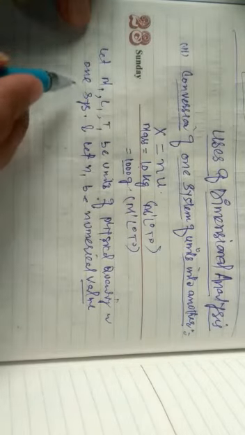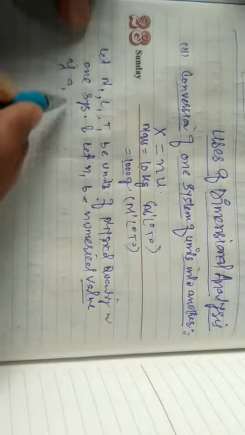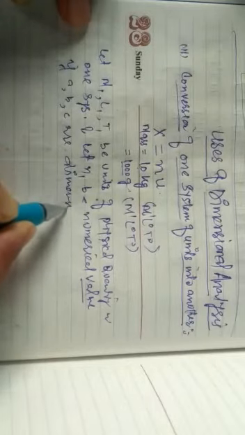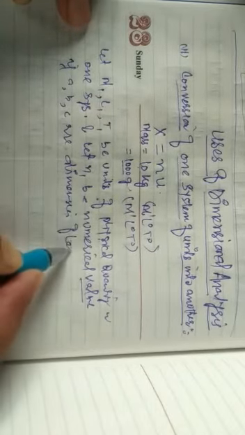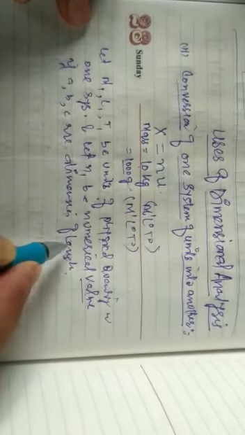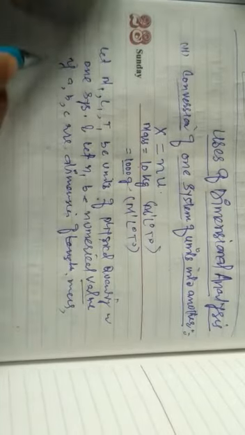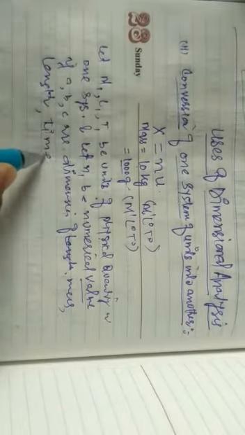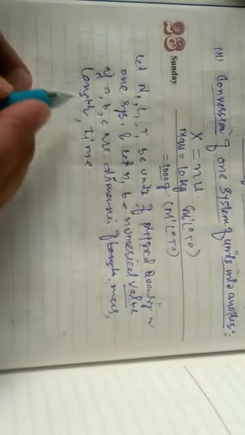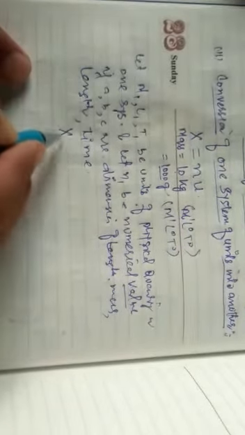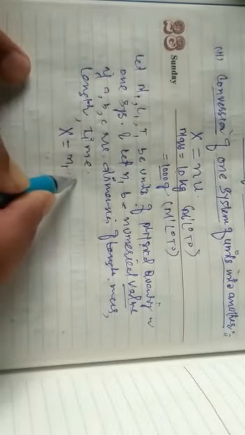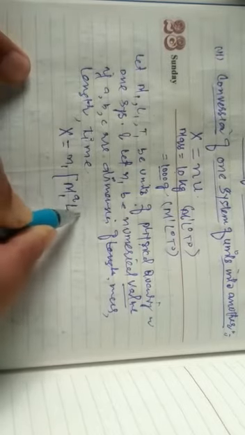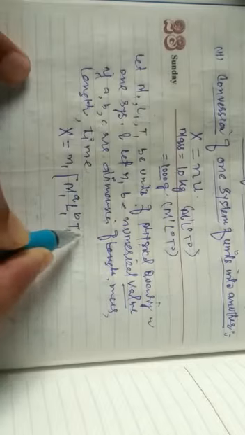And in this system, if a, b and c are the powers to which the fundamental dimensions of mass, length and time are raised, we can write the physical quantity as x equals n1 of m1 raised to power a, l1 raised to power b, and t1 raised to power c.